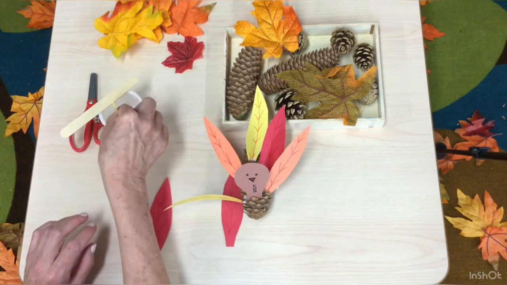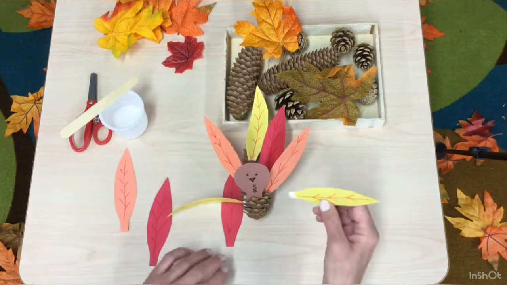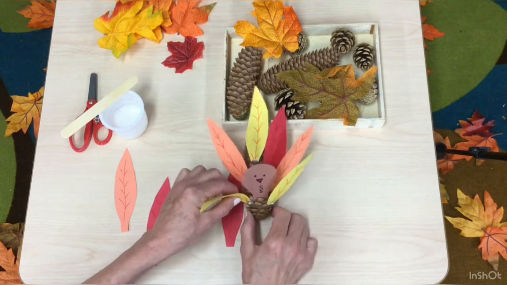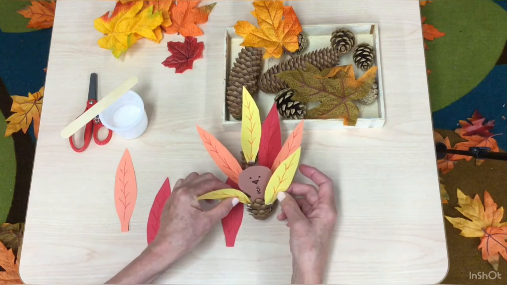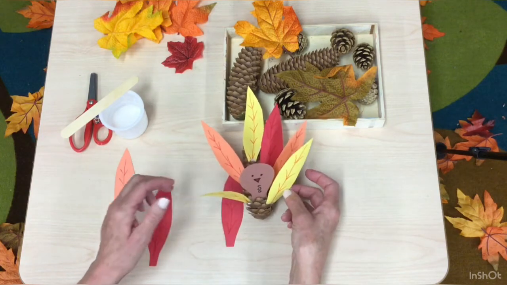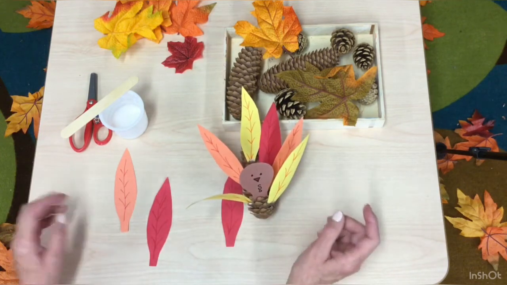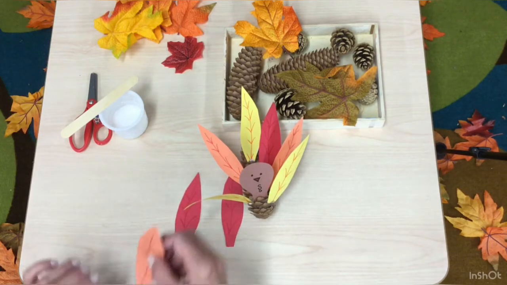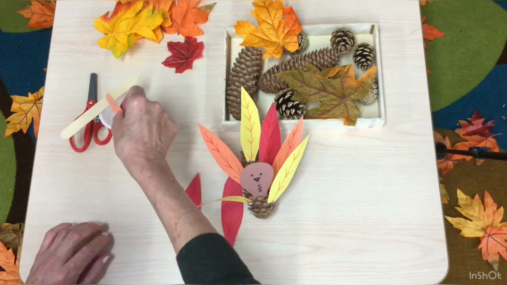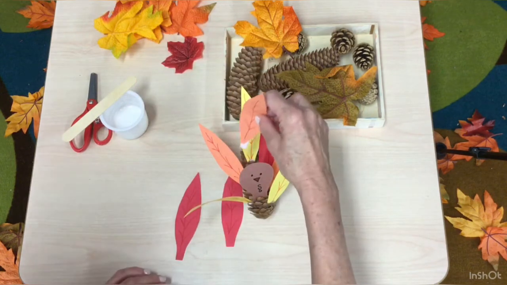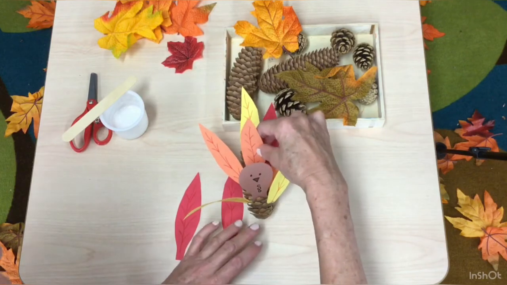You can put this turkey on your table when you're having dinner with your family, if you're having a special dinner. Some people have a special dinner in the fall to celebrate the harvest, and they have their friends and family over, and they celebrate with lots of delicious food, and everyone enjoys the harvest food that they collect this time of the year.